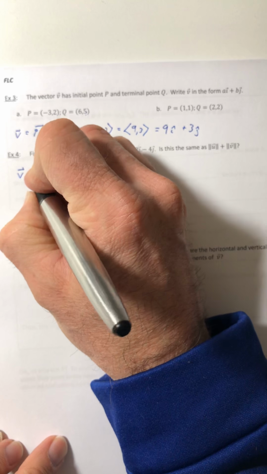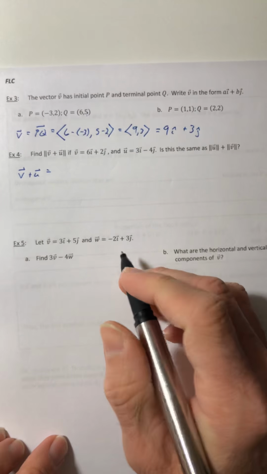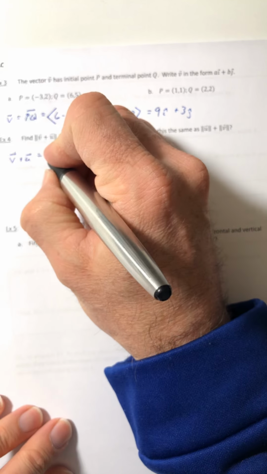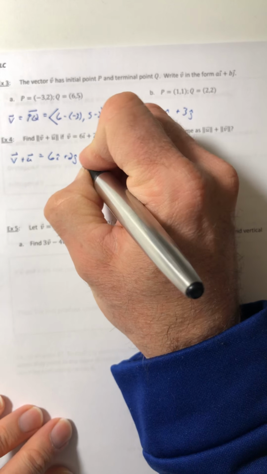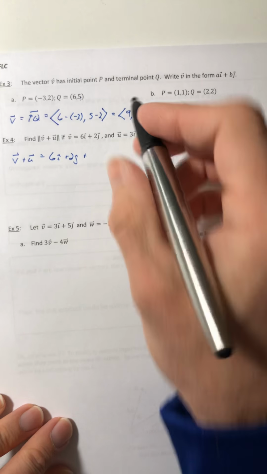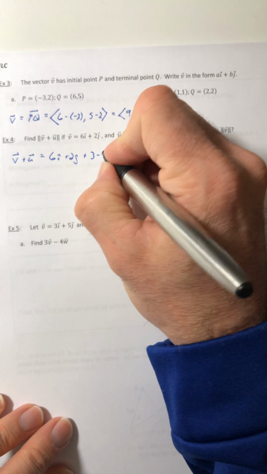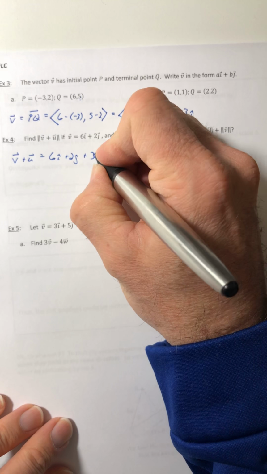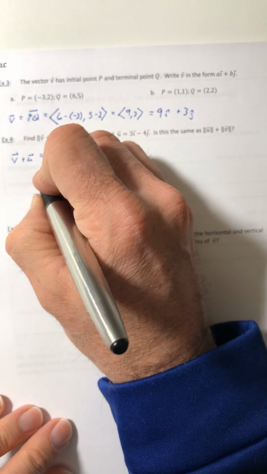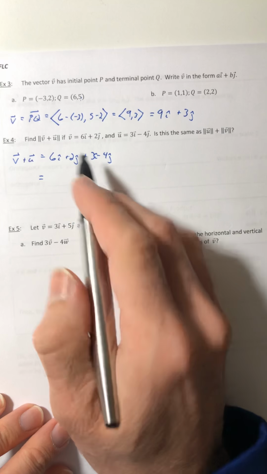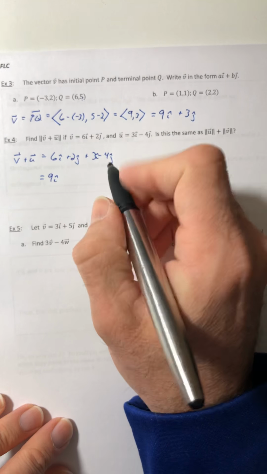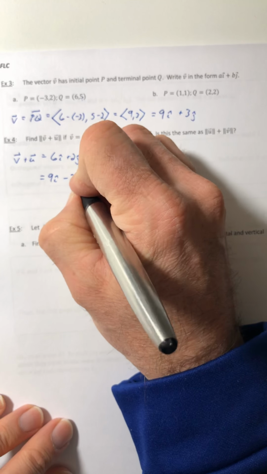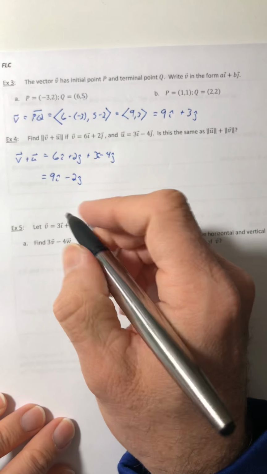So the sum of vectors v and u: you have 6i plus 2j for vector v, and then you're going to add in 3i minus 4j. It's just like adding up like terms. So add up the i's, add up the j's, and then there's your vector sum.